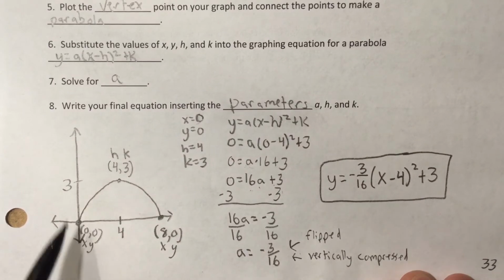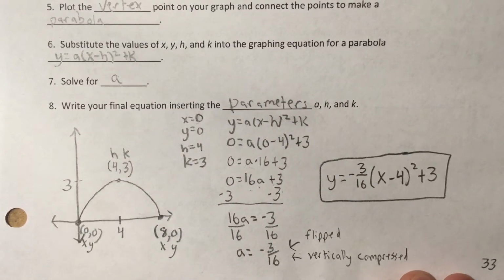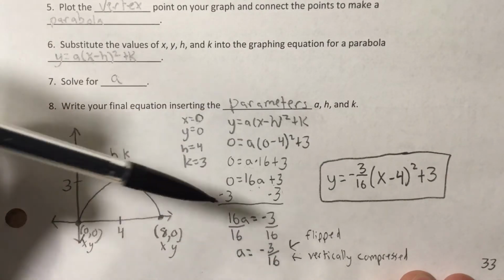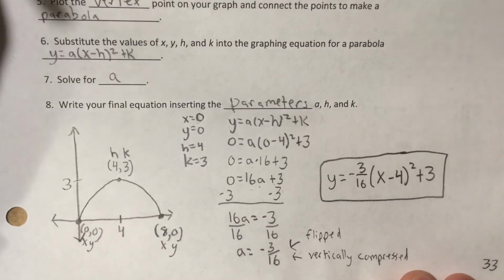Is this parabola wider than our normal? Yes, it is. So think about that as you're looking at these. Think about whether the a value makes sense. In this case, a negative does make sense because it's flipped, and it is vertically compressed, which our parabola is wider.